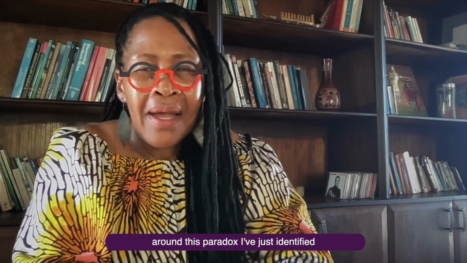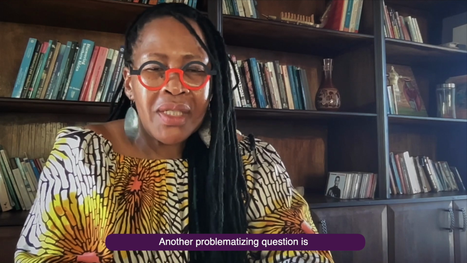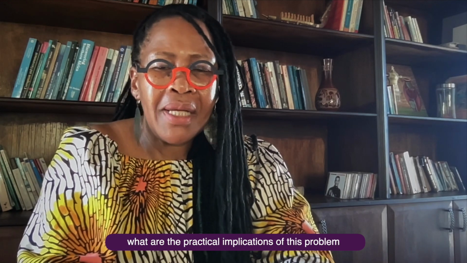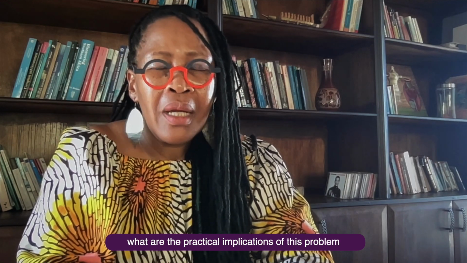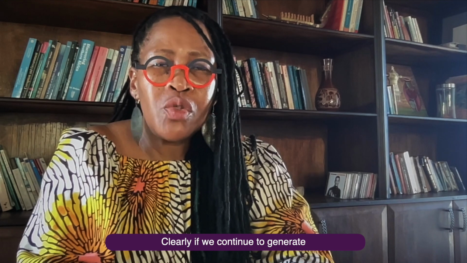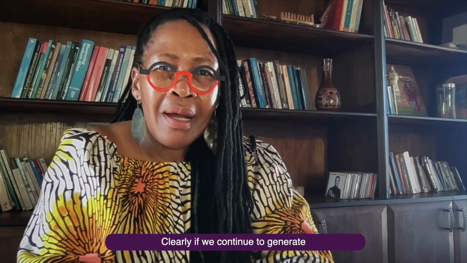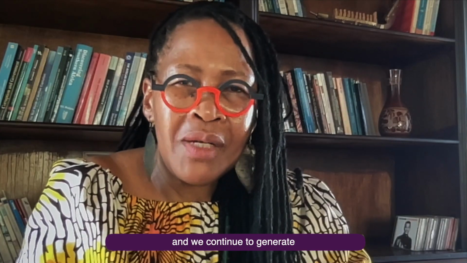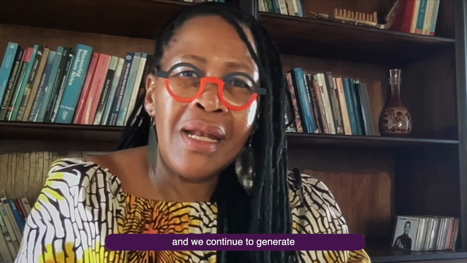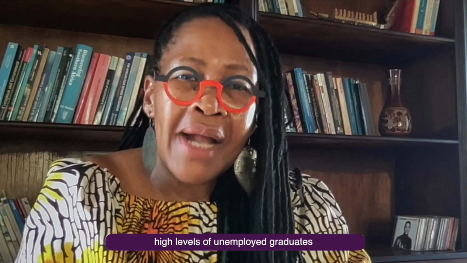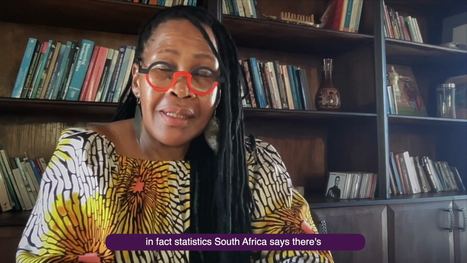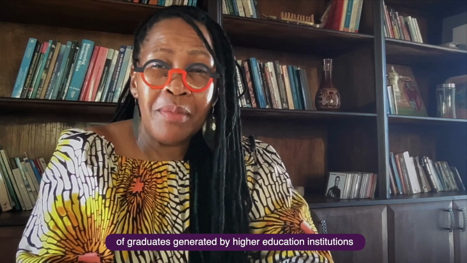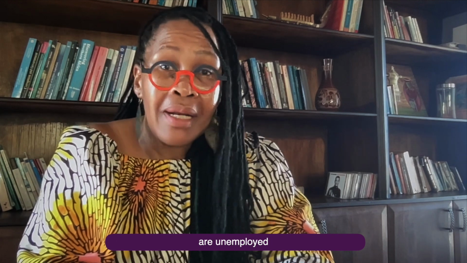Another problematizing question is, what are the practical implications of this problem? Clearly, if we continue to generate high levels of unemployment and high levels of unemployed graduates, in fact, Statistics South Africa says 33.6% of graduates generated by higher education institutions are unemployed.